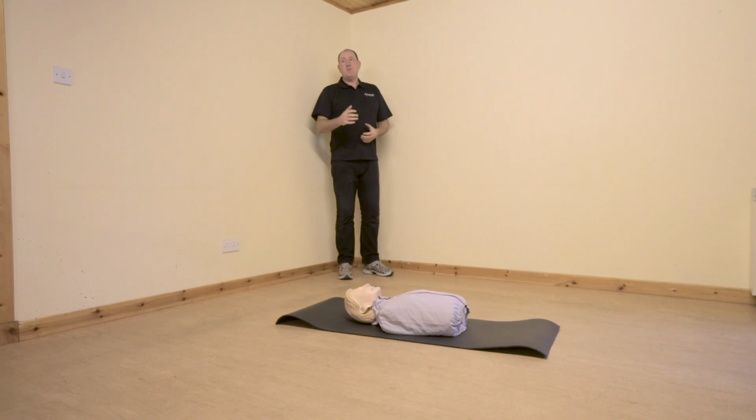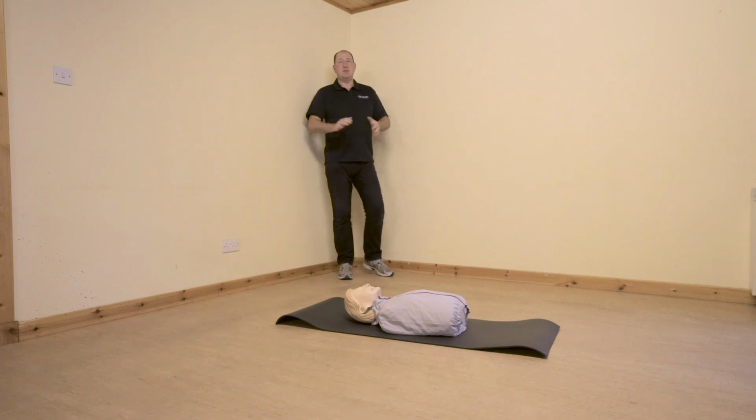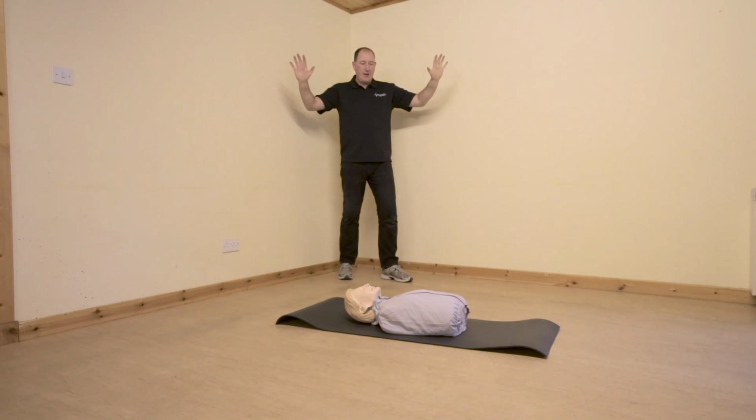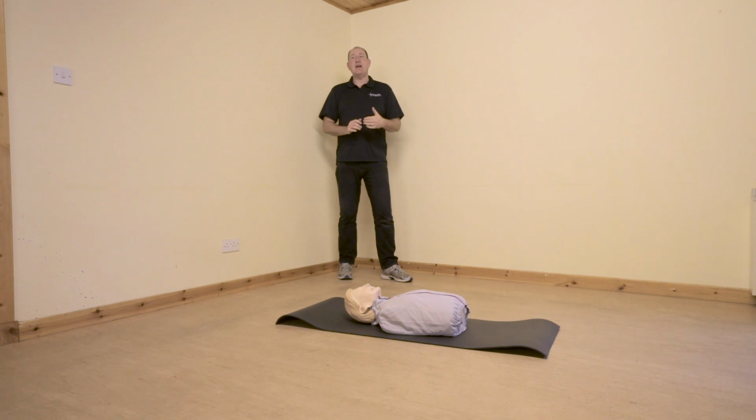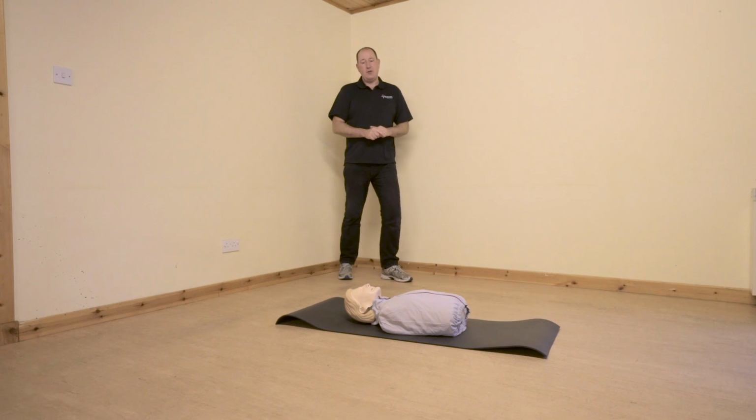So if I come into the room, there's a casualty lying on the floor. First thing I would do is stop and assess for danger to make sure the area was safe. I'll be thinking about cross-contamination issues and put my gloves on if I had them. If I wasn't expecting the casualty, I might not have gloves with me. I'm going to approach the casualty. I'm going to check to see if they are alert.